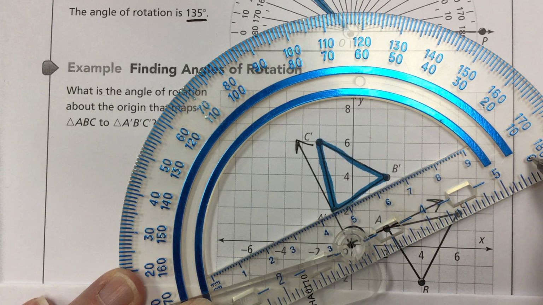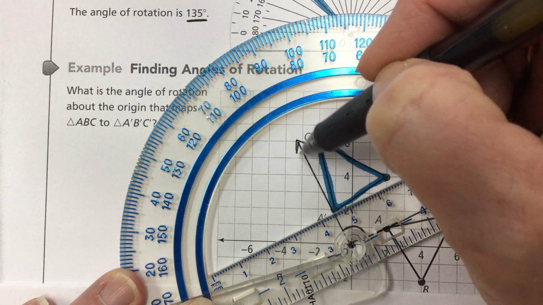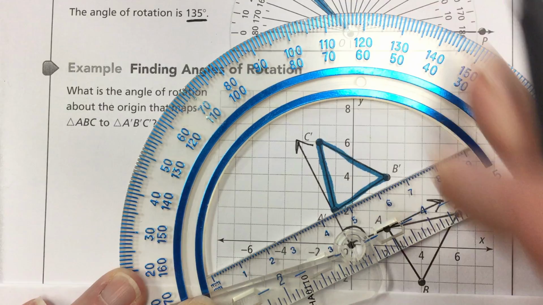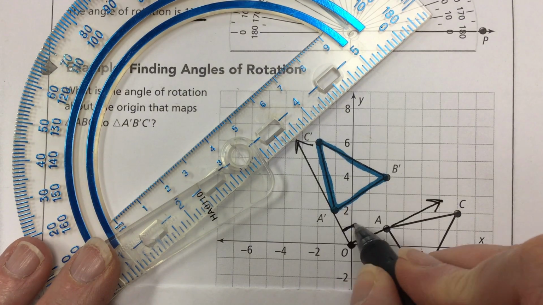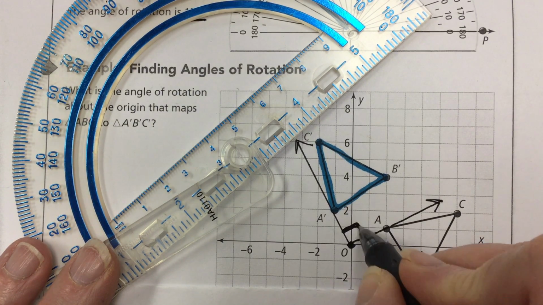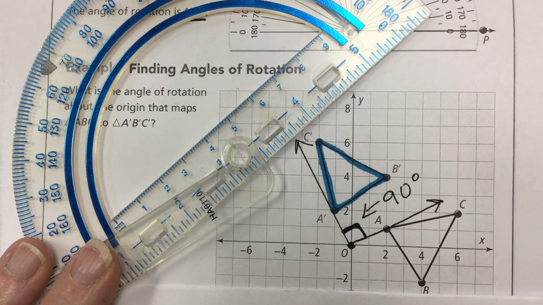Start with 0 on the initial ray, 0, 10, 20, 30, 40, 50, 60, 70, 80. If I extend that on up, looks like that is going to be a 90-degree angle. So this is a right angle. I'm going to go ahead and square that up because a square means 90 degrees.